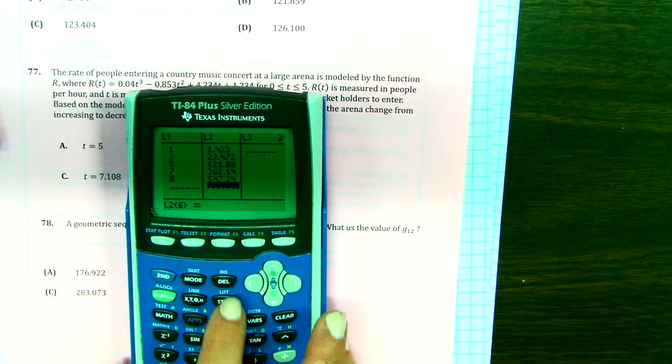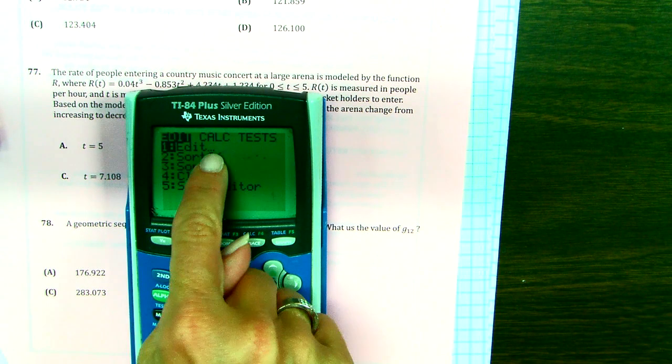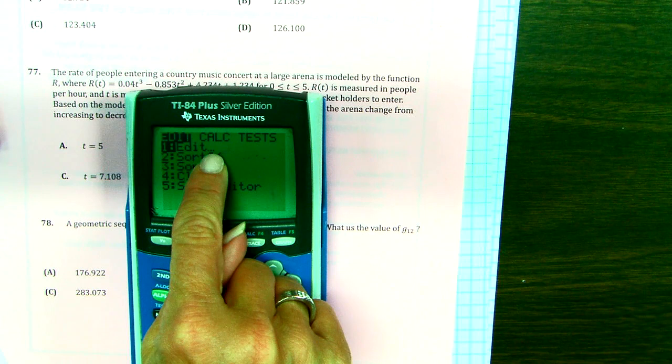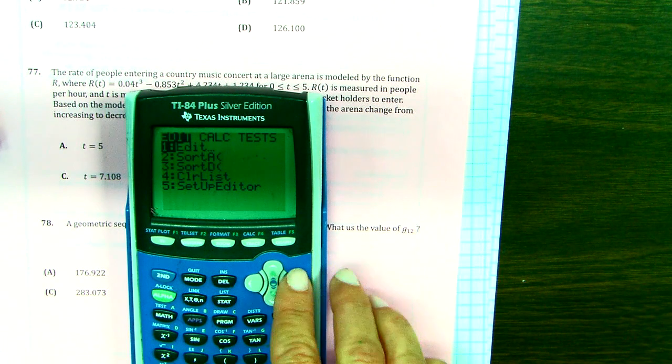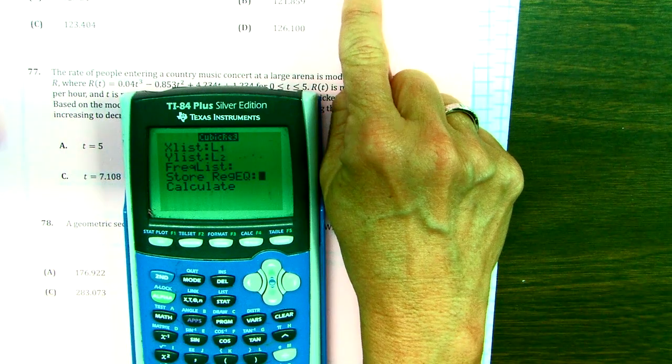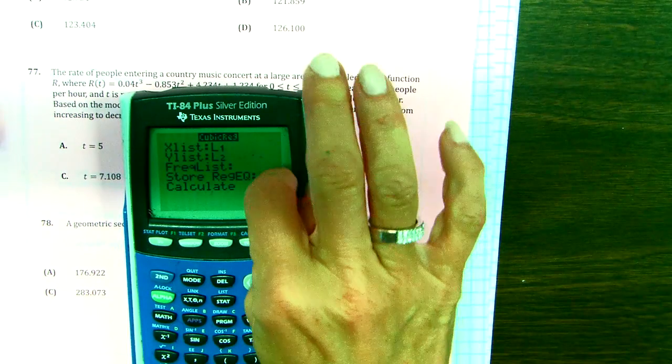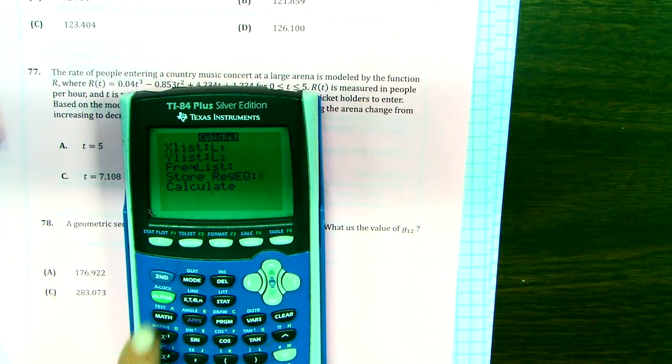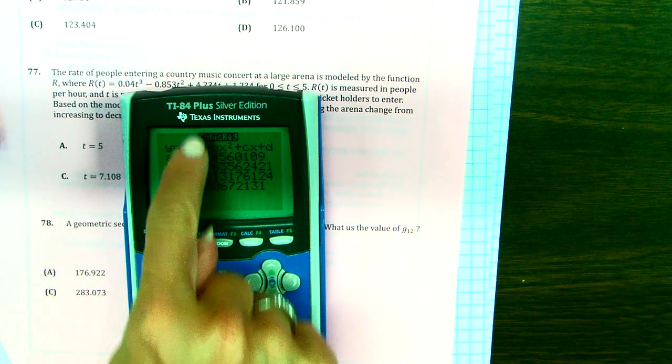And then we go to stat again, over to calc, and it told us we want a cubic regression. So we'll go down to number 6. And we do want to store it because we're going to go to the table to see what the model has for us for 5. So you have to tell the calculator, hold on to this information for you. So remember, alpha, trace, enter, enter, enter. And this is the model.